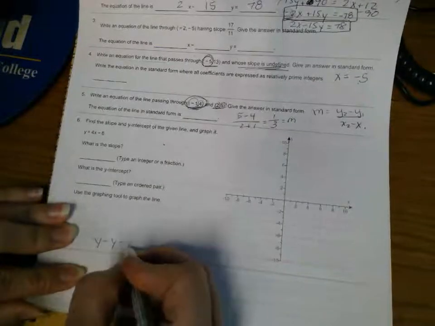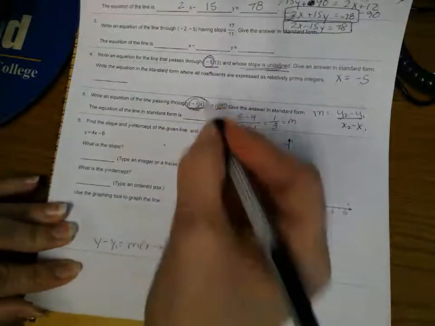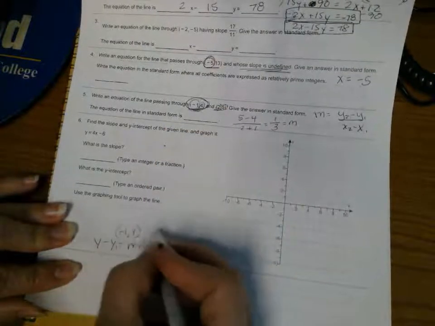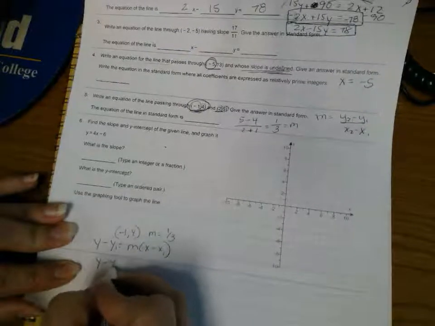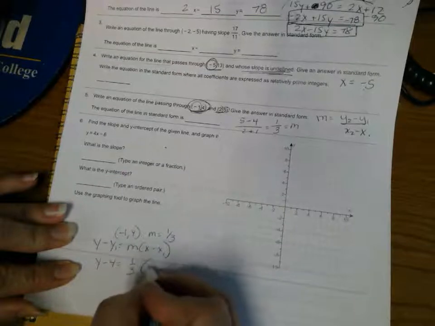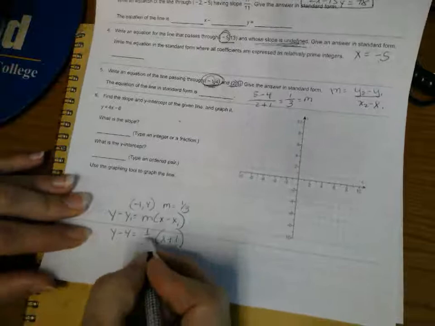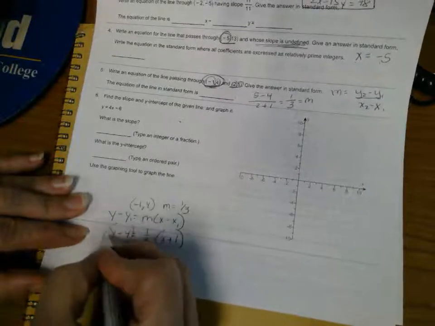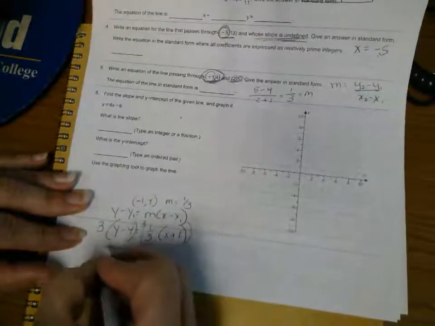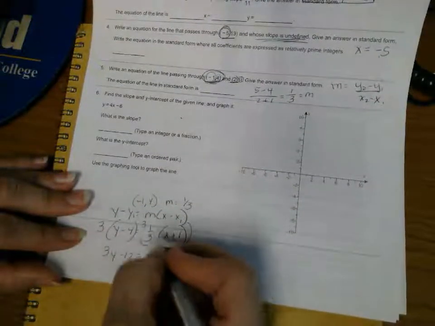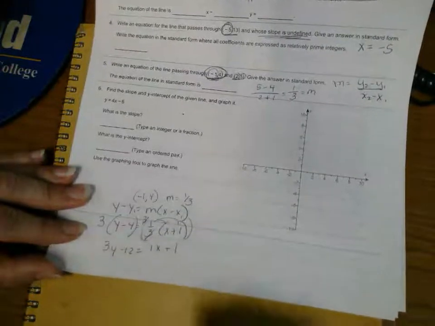Here's your equation, that point slope equation that we use a lot in this section. And again, I'm using the point negative 1, 4, and the slope we found was 1/3. So y minus 4 equals 1/3 times x minus negative 1, makes it plus 1. And then if you have a fraction, you have to times through and clear the fraction. So times both sides by the 3, and that makes 3y minus 12. Over here the 3's cancel, so I'm just distributing the 1x plus 1.